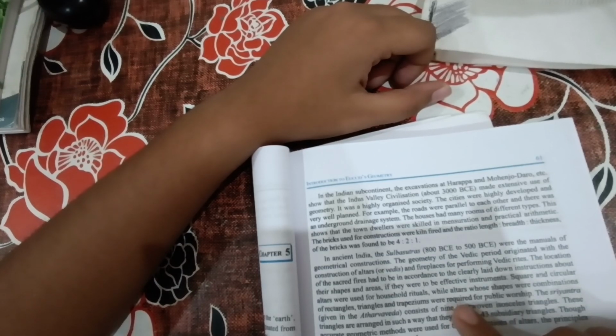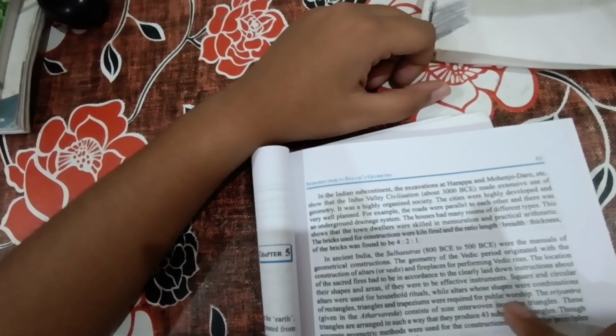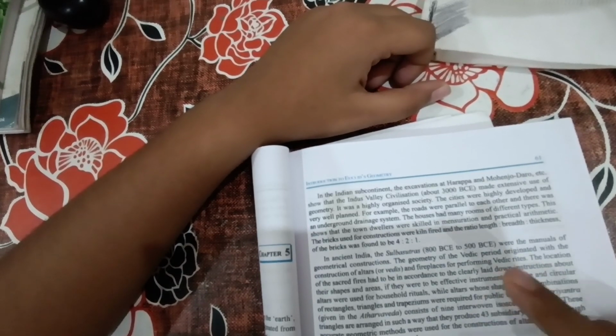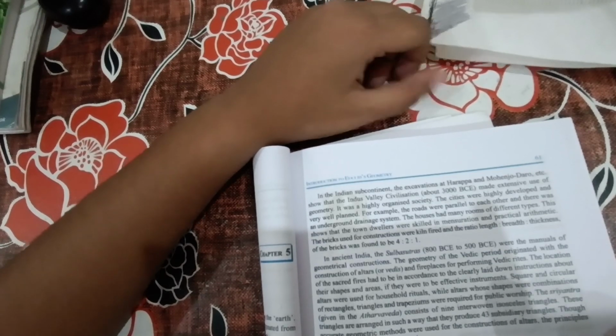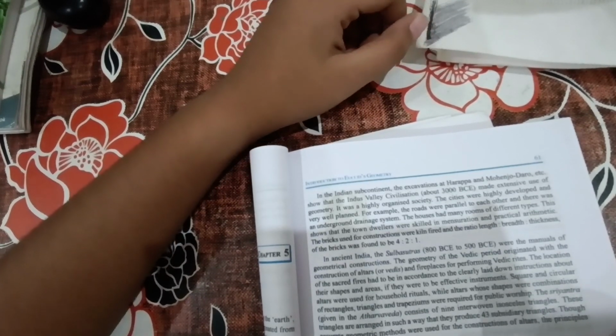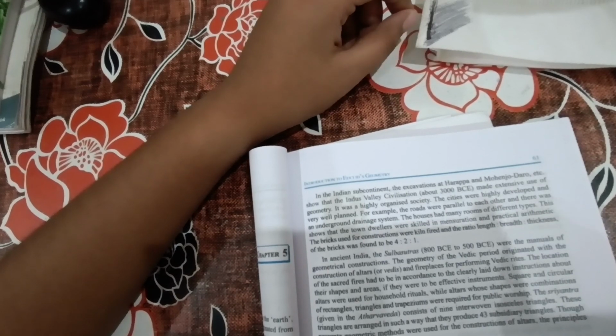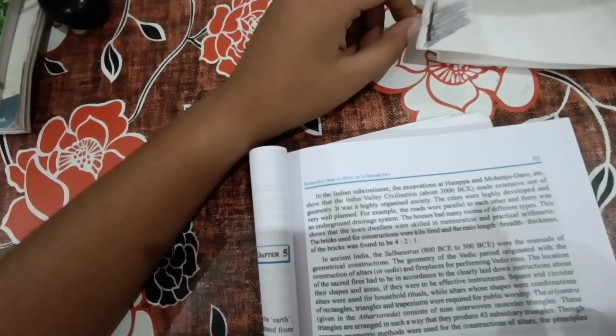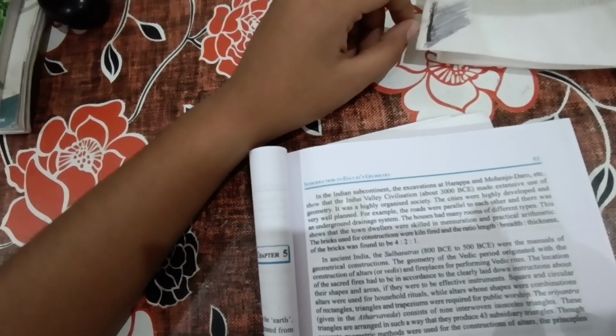While altars whose shapes were combinations of rectangles, triangles, and trapeziums were required for public worship. The Sri Yantra given in the Atharva Veda consists of 9 interwoven isosceles triangles. Those triangles are arranged in such a way that they produce 43 subsidiary triangles. Though acute geometric methods were used for the construction of altars, the principles behind them were not discussed.